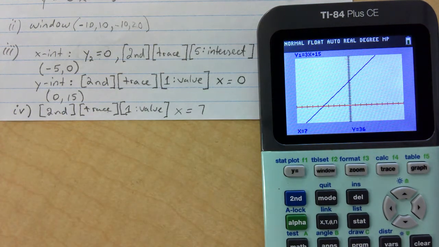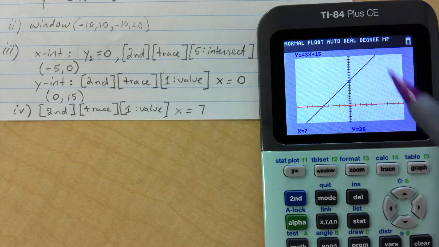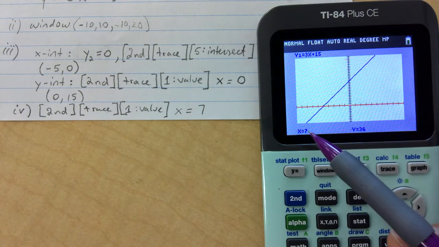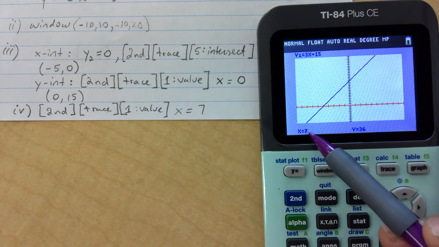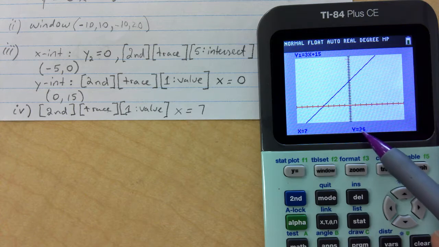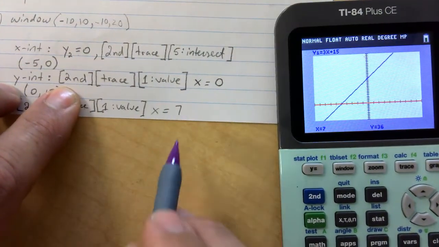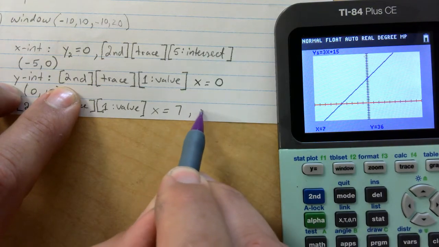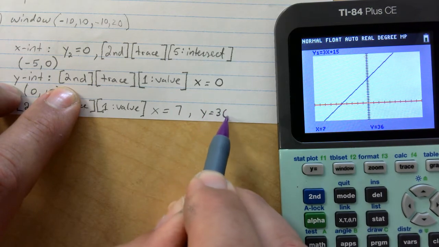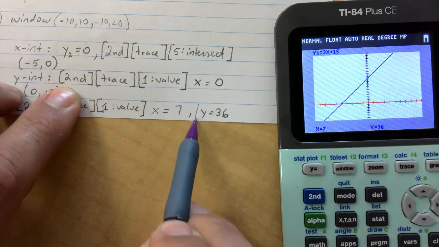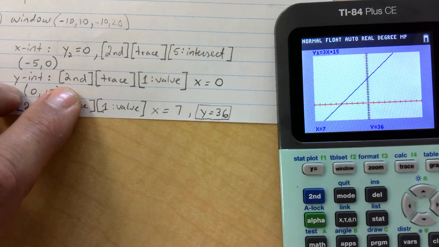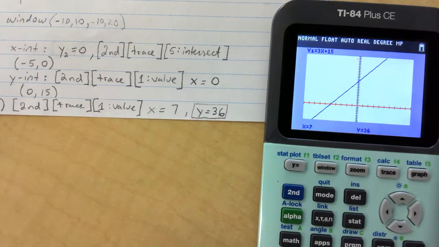And I hope that this issue shows up, okay? When x is 7, y is equal to 36. So we can actually write that down here, comma, y is equal to 36. You've shown me that. And this is actually what we're going to box in because that's what the question was asking. But are you seeing it on your screen?